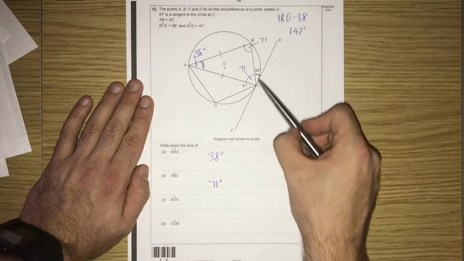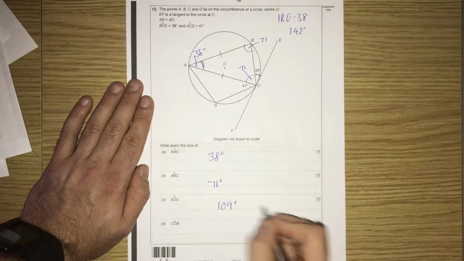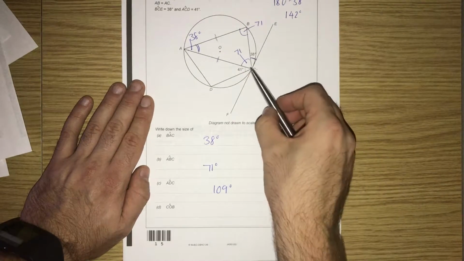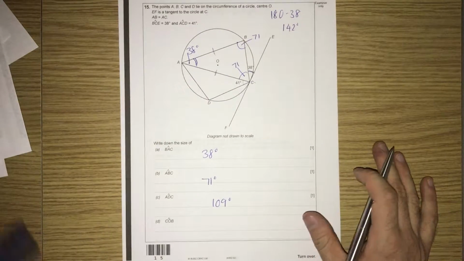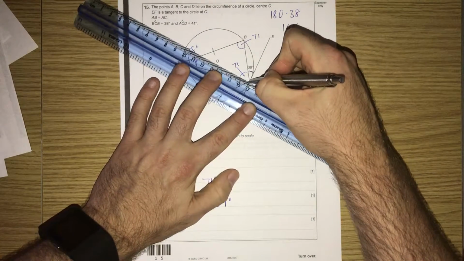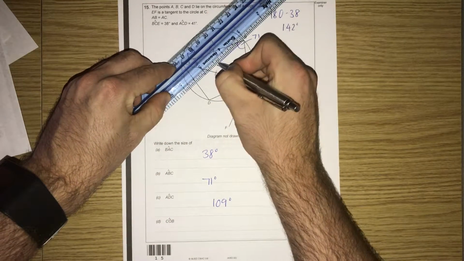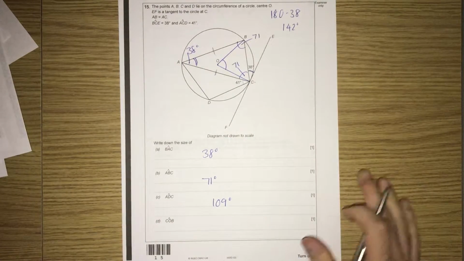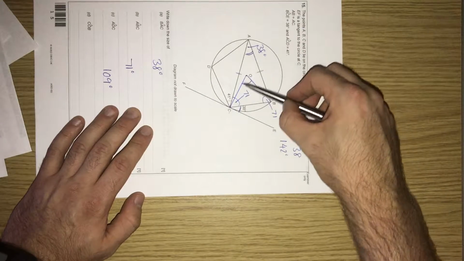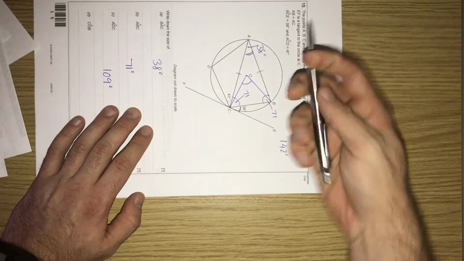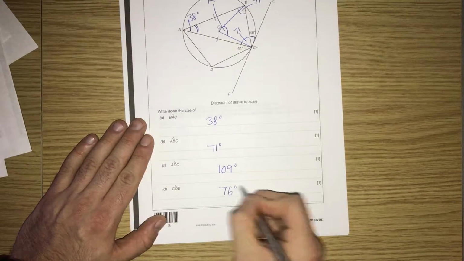Now, there is a four-sided shape inside this circle, which means opposite angles add up to 180. So ADC is 109. And then the final one, C to O to B. So we're going to have to draw this because it doesn't exist at the moment. So we're going to go from C to O, and then we're going to go to B. So we're trying to find this angle here. Now when I draw that angle, I see very quickly there is an arrowhead here, which tells me that this angle is double that angle, so I get 76 degrees in here, so I get 76 degrees here.